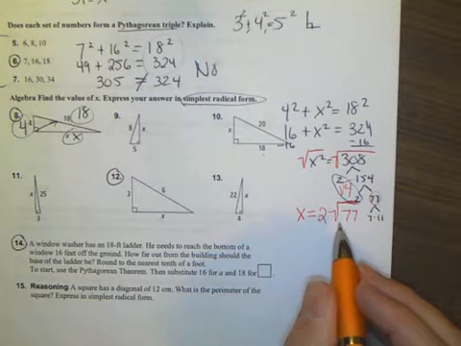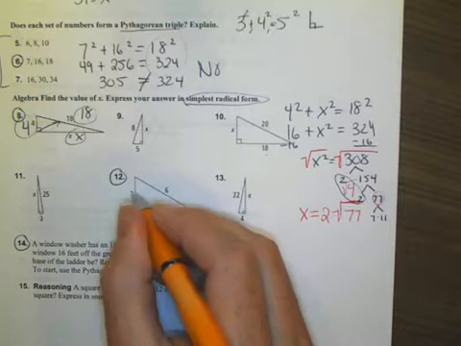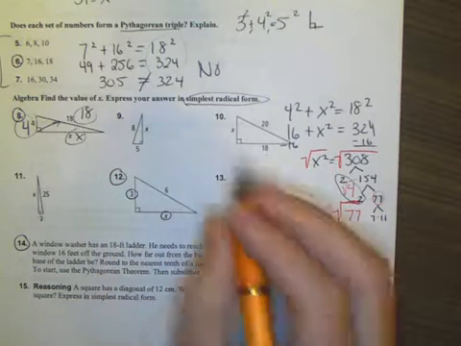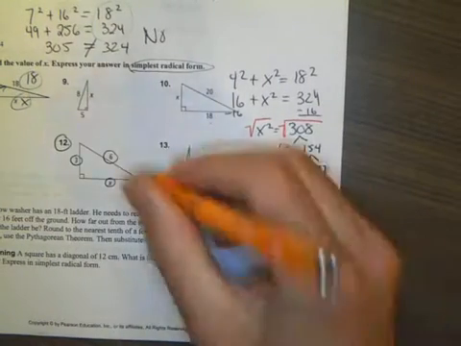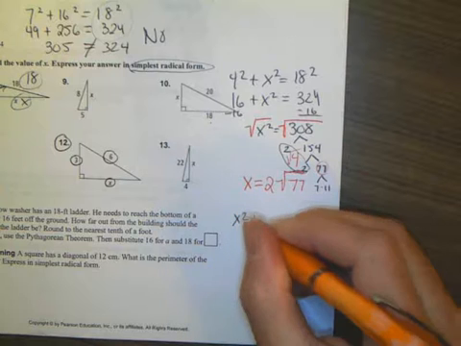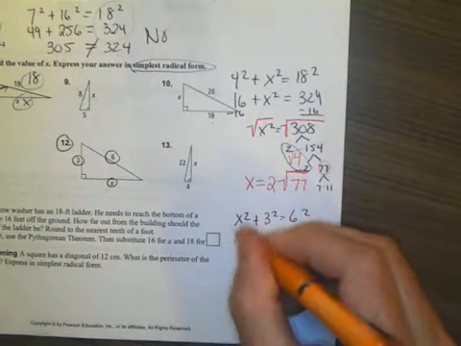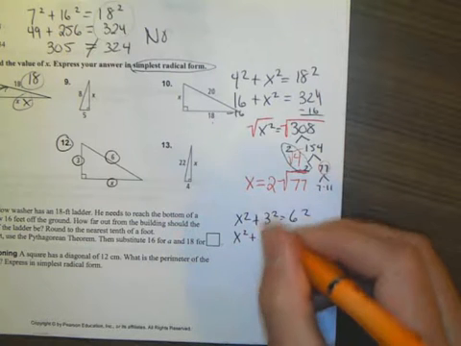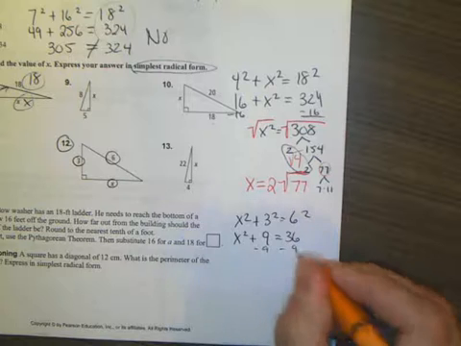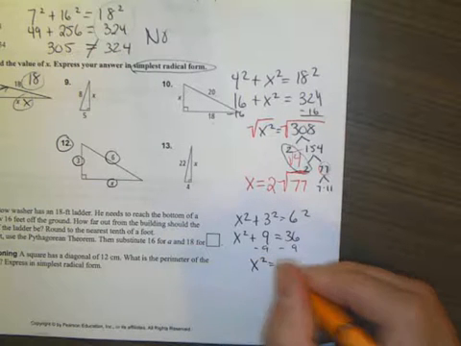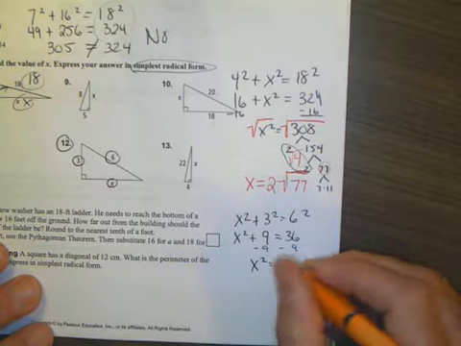Okay, let's take a look at number 12. We have a squared plus b squared equals c squared. Let me just write them over here for you. So we have x squared plus 3 squared equals 6 squared. So again, I have to multiply this out, or square it out. I have 9 equals 36. I'm going to go ahead and subtract 9 from both sides, and x squared is going to equal, in this case, 36 minus 9, which is 27.